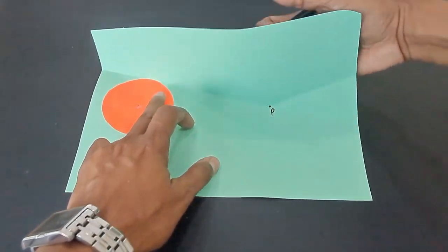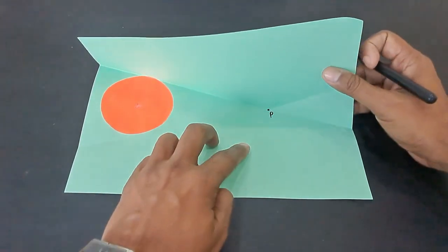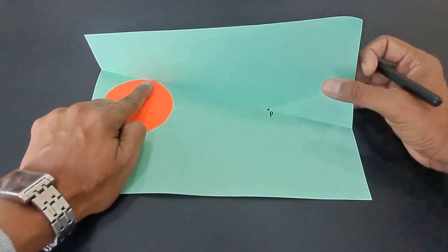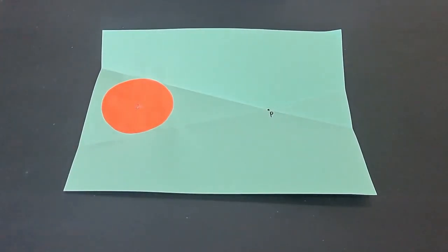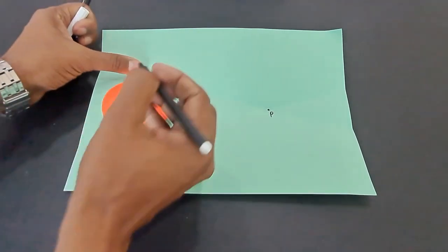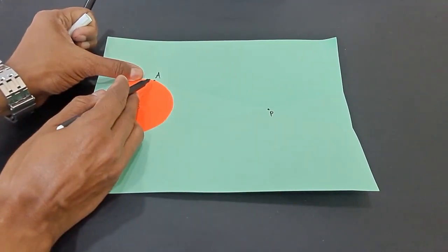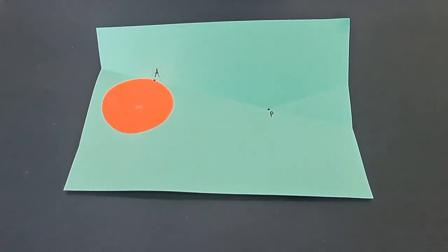So the first fold can be made like this. As you can see, the fold is passing through point P and it is just touching the circle at a point. Let us label the point of contact with the circle as A. So this is the point at which the crease is touching the circle.